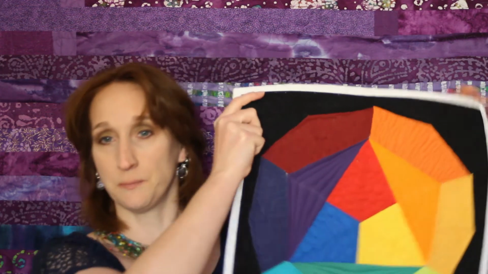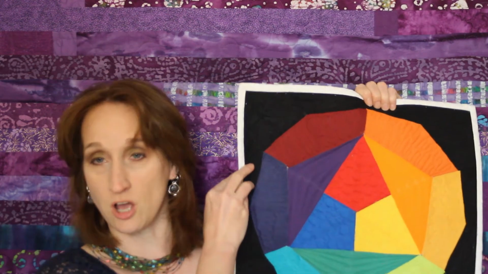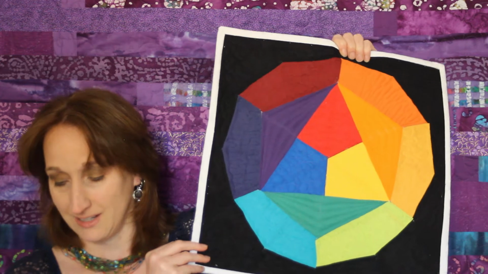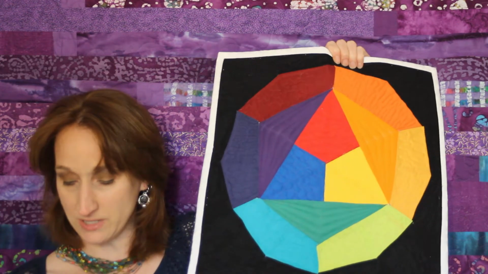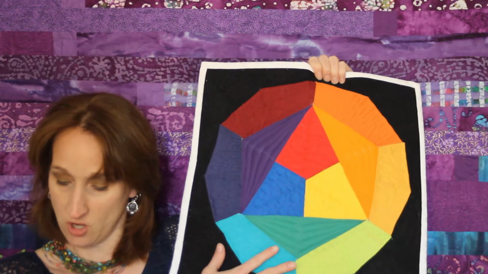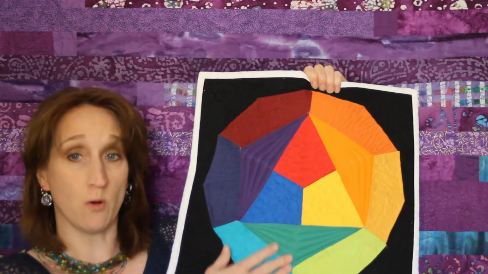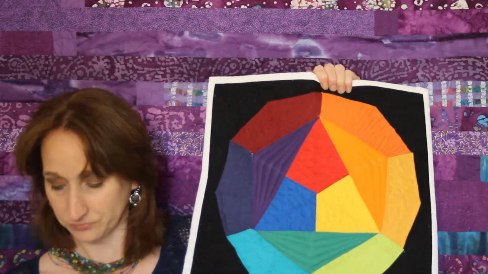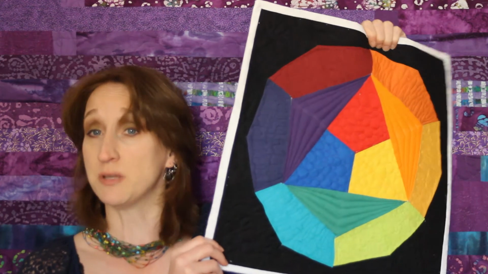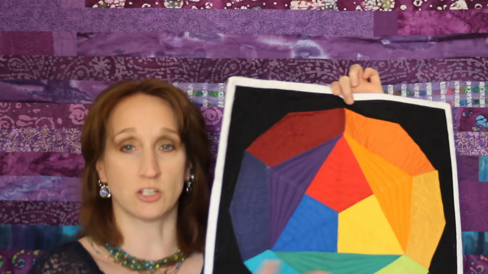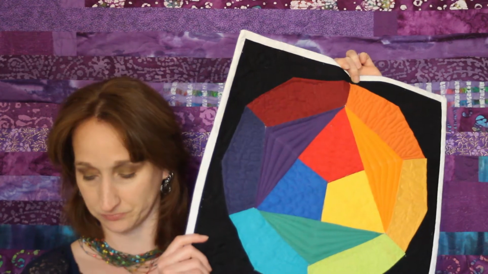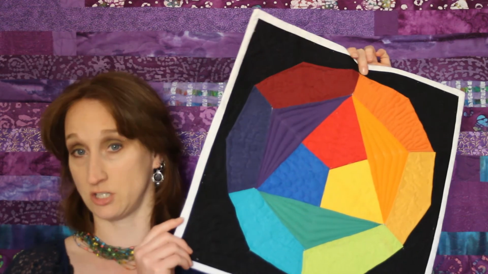Well, there are primary, secondary, tertiary, complementary, split complementary, analogous. It's enough to make a quilter's head spin. So we dive back into that color comfort zone because we know what works, right? As a quilt artist, though, we have to be more adventurous. Take risks. Use color to our advantage. So let's talk about the color relationships in the color wheel.